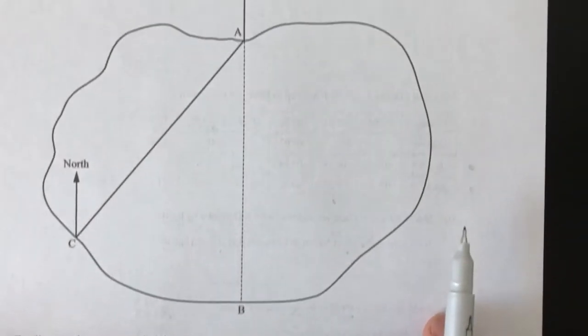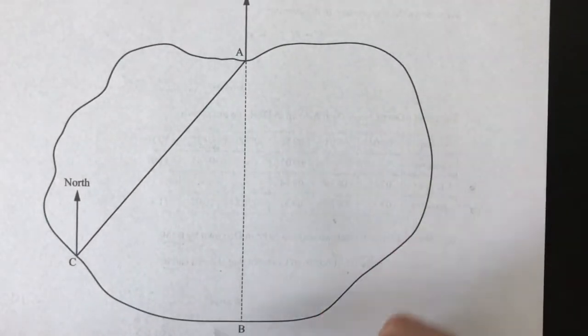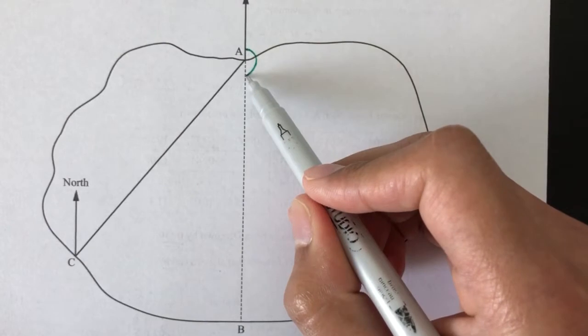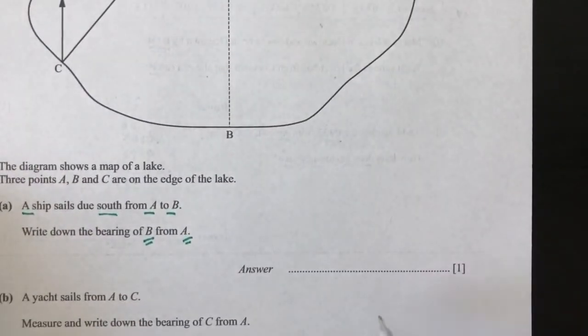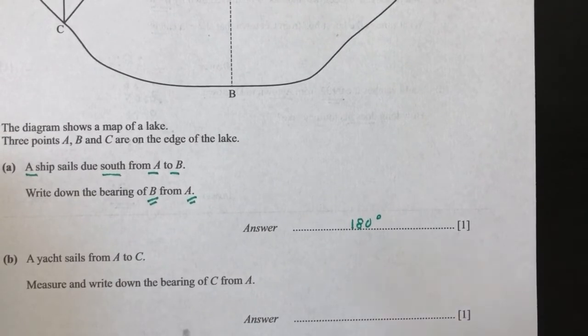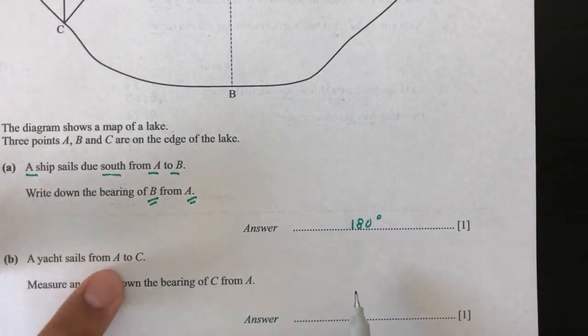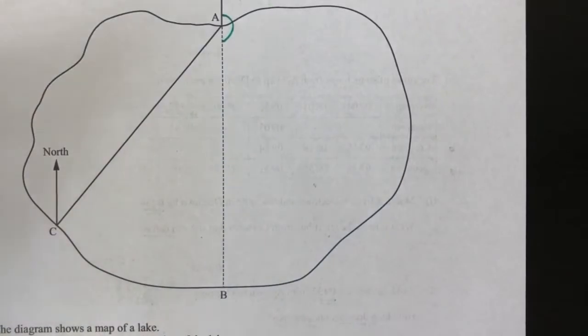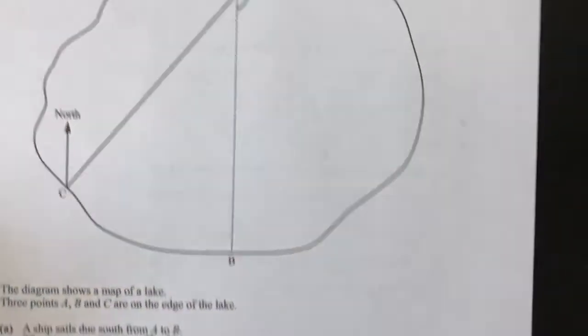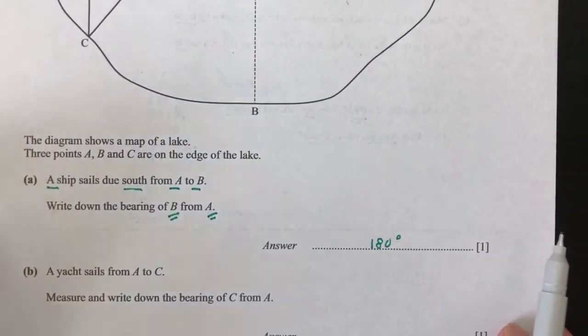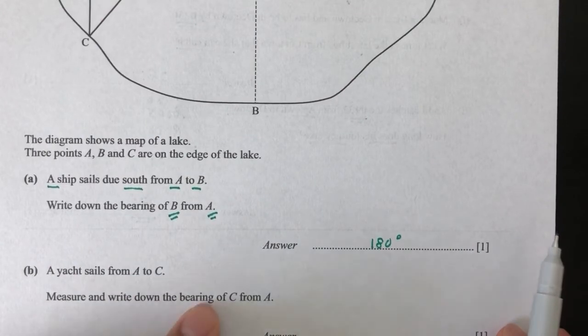So B from A, it will be this angle here, which is 180. So part B, a yacht sails from A to C. Measure and write down the bearing of C from A. So let's find out where A to C is first. A to C is this direction, and we have to find the bearing of C from A.